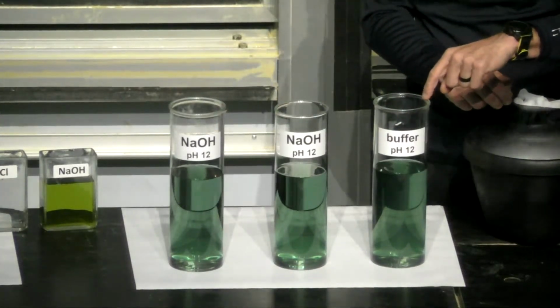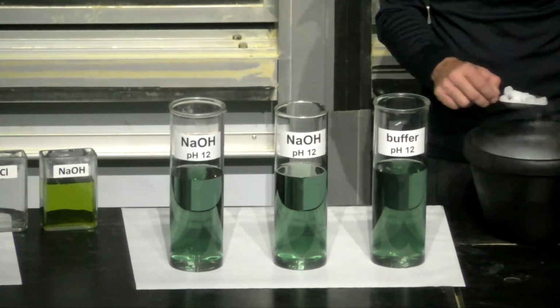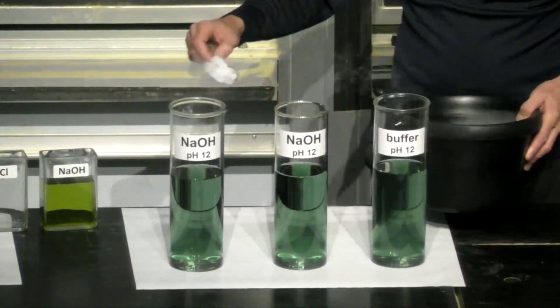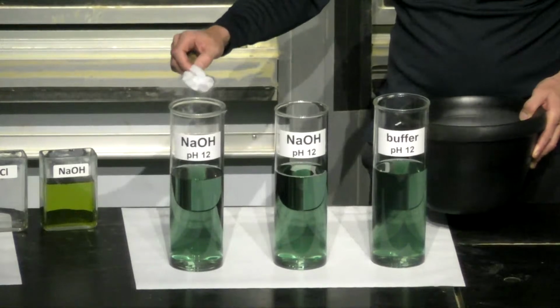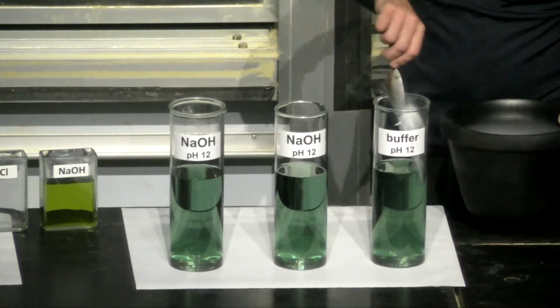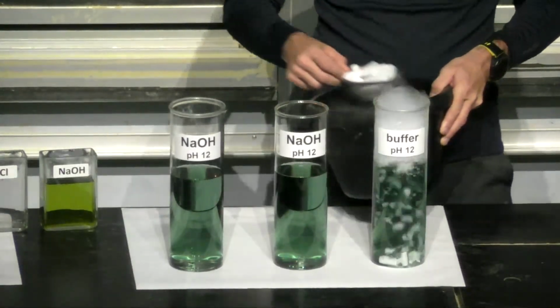What will happen to this one? We're saying this one's buffered and it won't change. So let's give this one a head start in resisting change in pH. Add some H here.